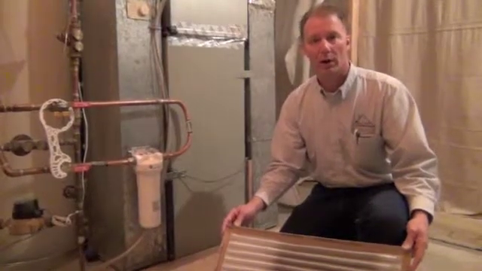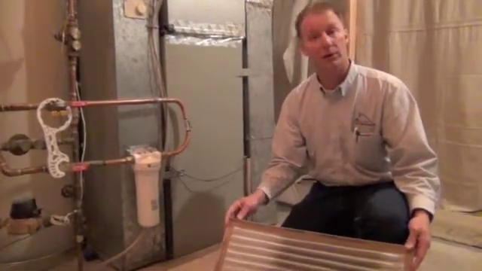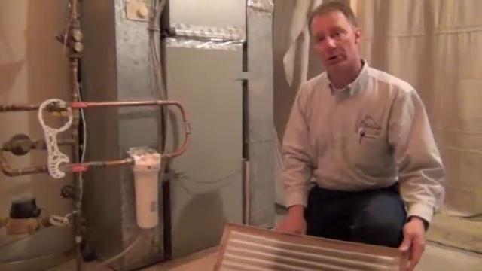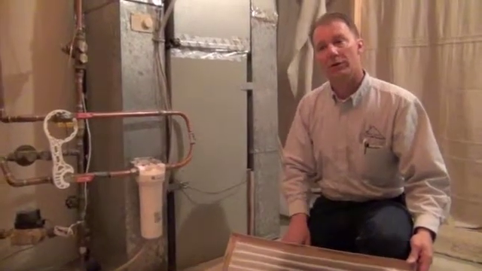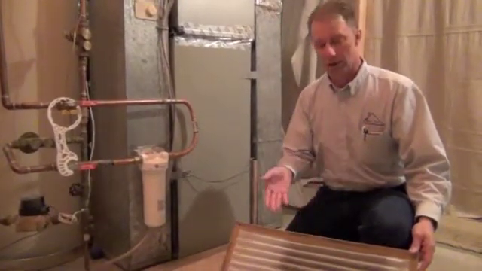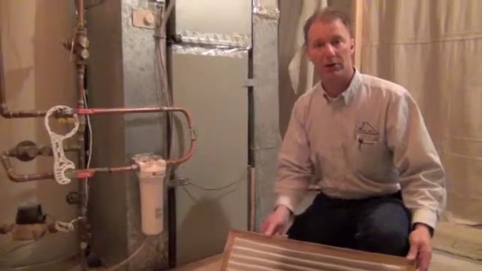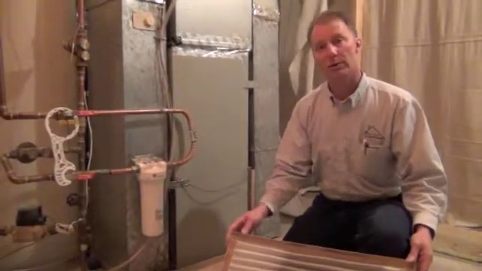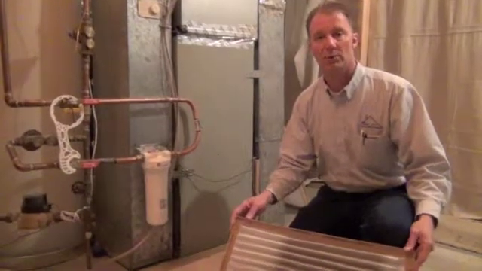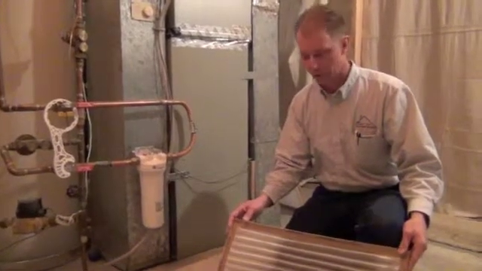You don't want to go too high end on a filter, because that will restrict the airflow that goes through the furnace and through the system, and that'll hurt your energy efficiency. And so if you're having problems with allergies, there are other products that we can use to help you get better air filtration. But at the furnace, we want to use a medium grade filter or a lower grade filter. We don't want to spend too much money on our filter just because of airflow restriction.